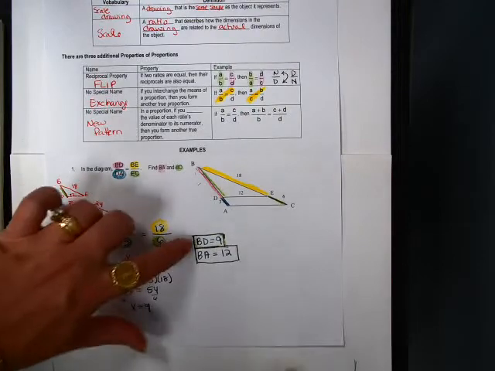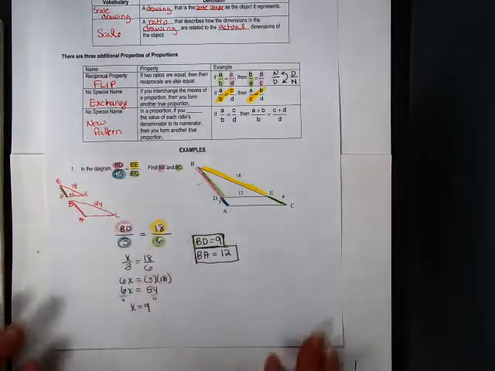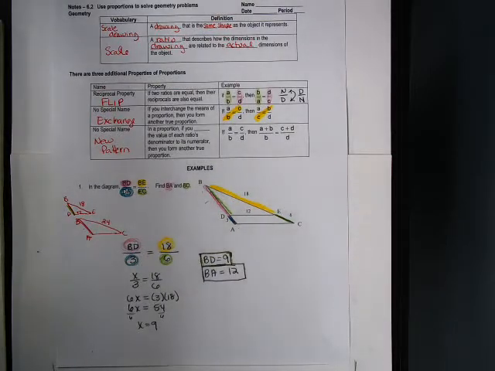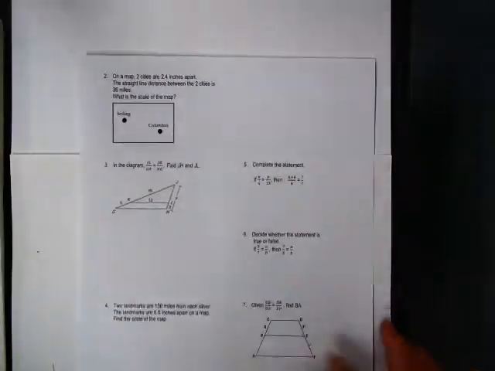Okay, so there's my two answers, BD and BA. Alright, next page I have is a few more examples to do. You'll see these on your homework.